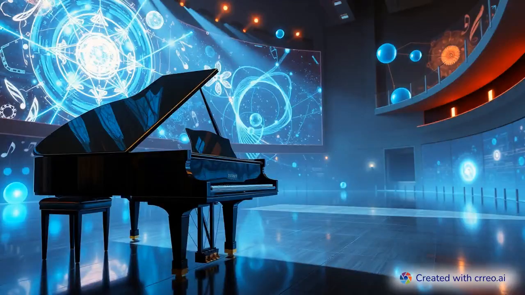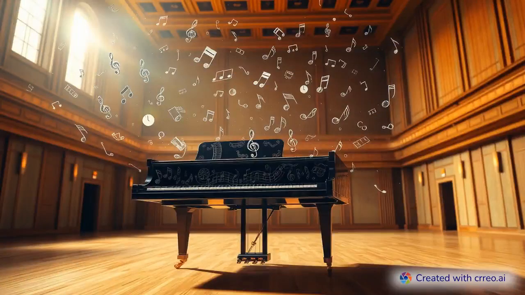So, there you have it. We've explored the amazing building blocks of music, from scales to harmonies, and discovered how they create a beautiful sense of structure. Plus, we took a fun detour to see how all of this ties into the fascinating world of quantum physics. Music isn't just about sound. It's a universal language of order and beauty that resonates with our very essence.